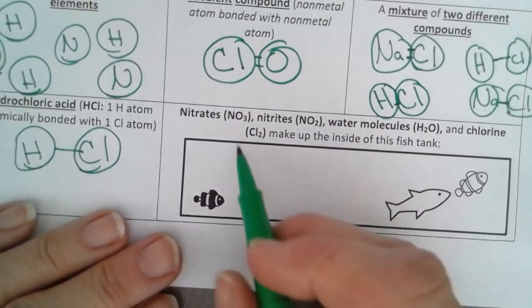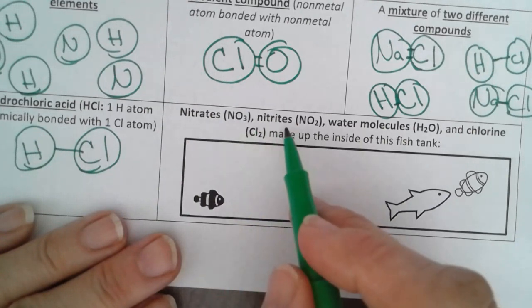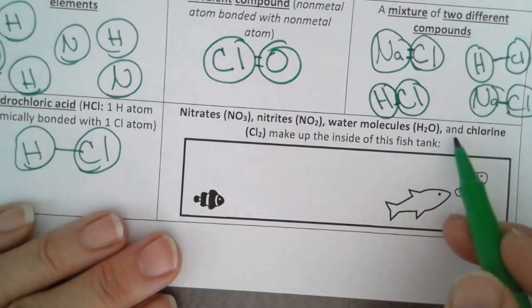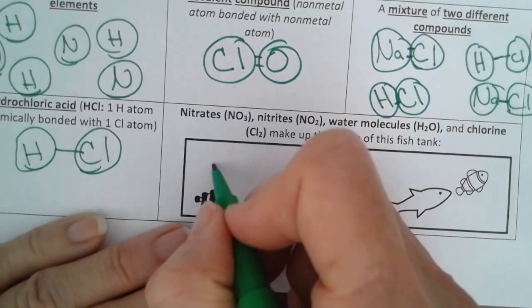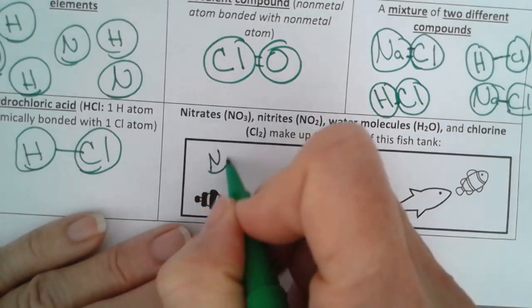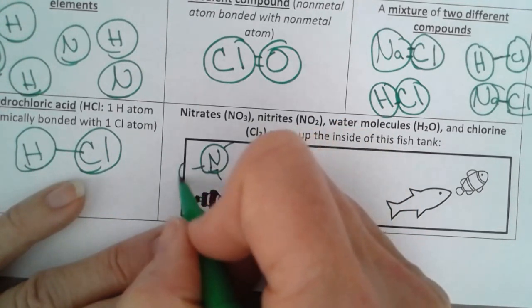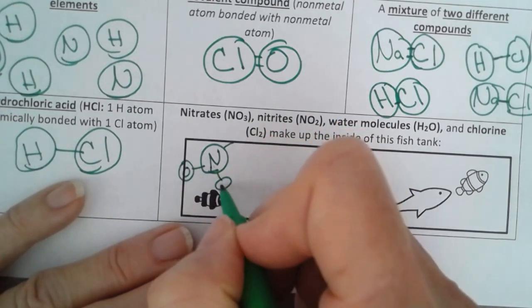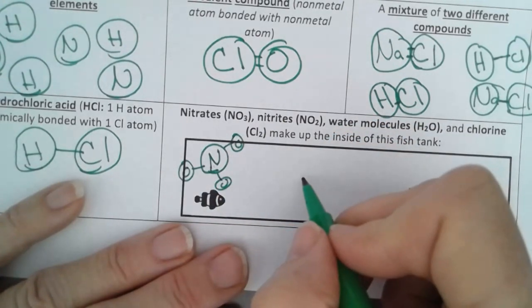Nitrates in our fish tank. Nitrates, NO3, and nitrites, NO2, water molecule, and chlorine make up the inside of the fish tank. So again, there'd be millions. So we're going to do nitrogen, and then we're going to do three oxygens. 1, 2, 3 oxygens. O, O, O. And then we're going to do an H2O.